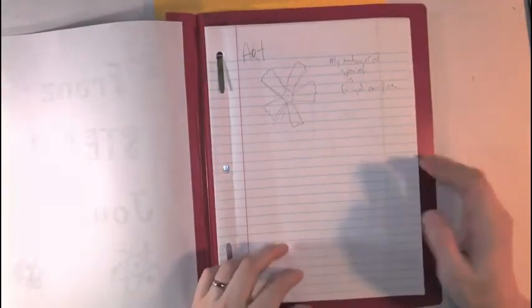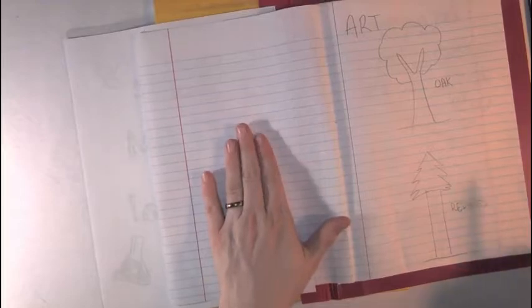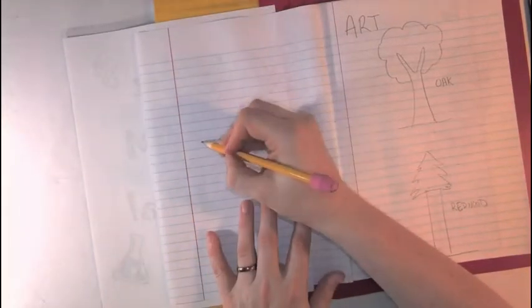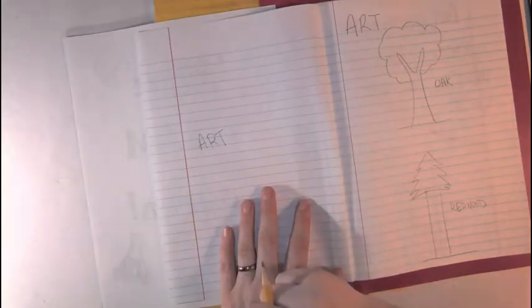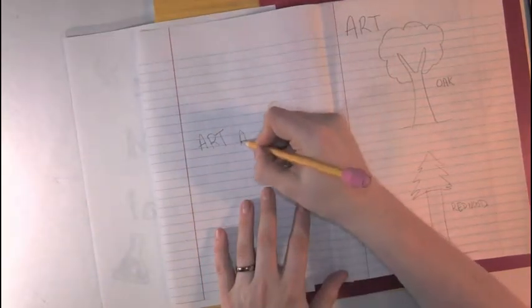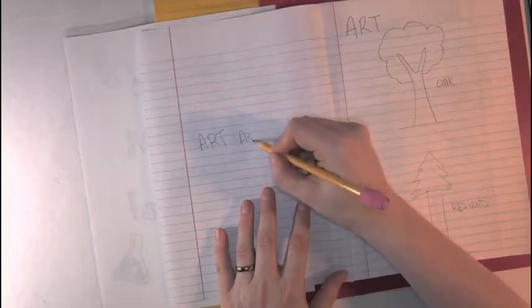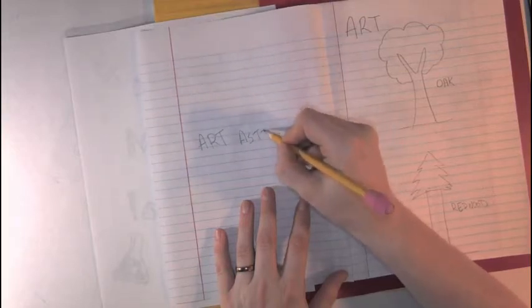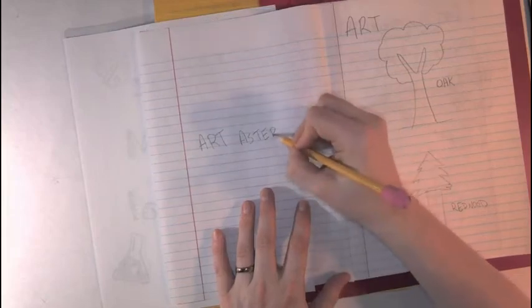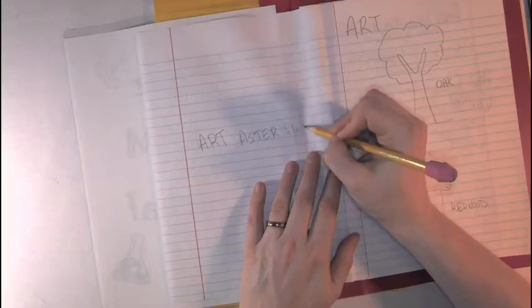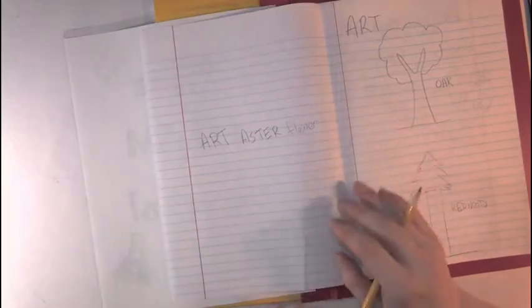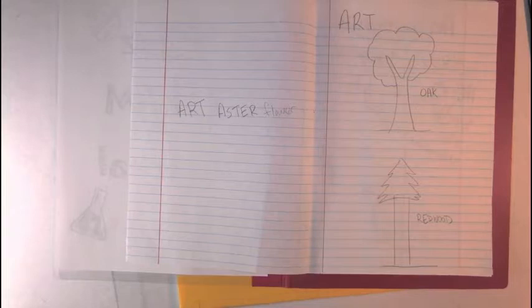Now, it doesn't have to be a huge amount of space. You can even just use the back of a page. That's fine, as long as you can find your picture again somewhere. And the first thing we're going to write is the word what? Art. Then we're going to write this word, A-S-T-E-R, Aster. And you can write flower next to it if you want. You don't have to write flower. So we're going to practice a small Aster flower.